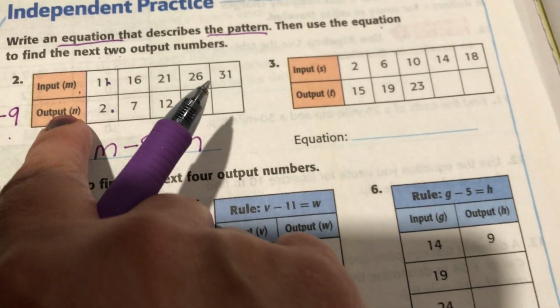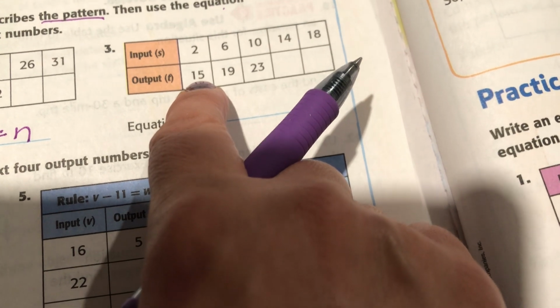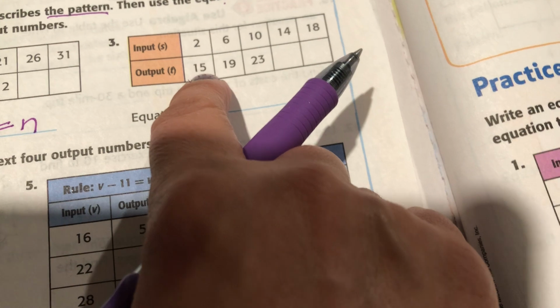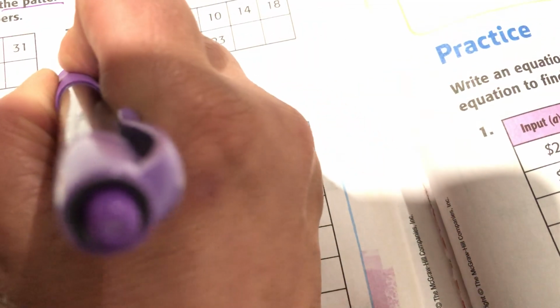So look for the rule. Okay? So 2 is turning into 15. 2 times nothing makes 15, because 2 times 7 is 14, 2 times 8 is 16. So this is clearly addition. So here we're adding something. So you've got to figure out what we are adding.